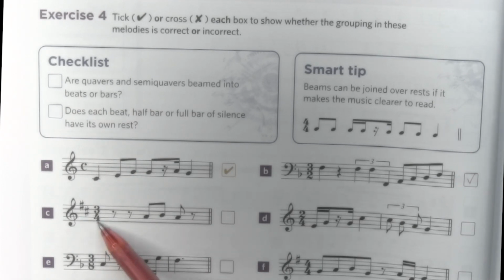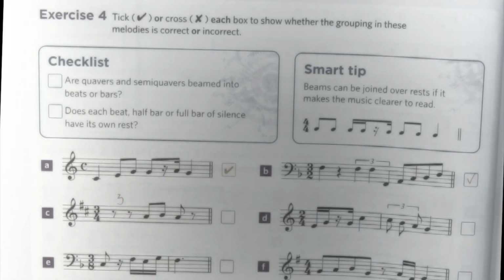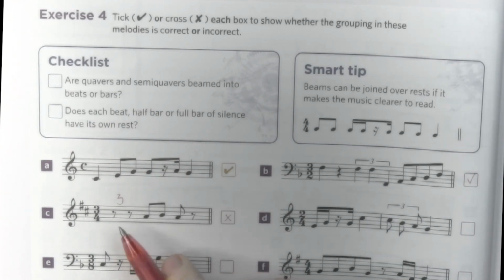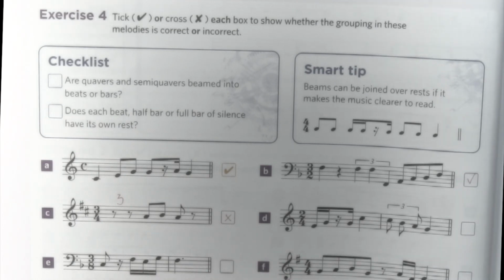In 3/4, we need to have 3 crotchets, and again, why do we have 2 quavers instead of this? There's no reason, so this is incorrect. Too much space, too much ink, and too many items where we can reduce them. Whatever we can reduce, we do in music. Not always, but often.